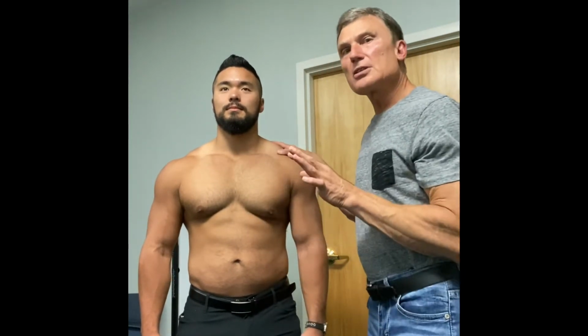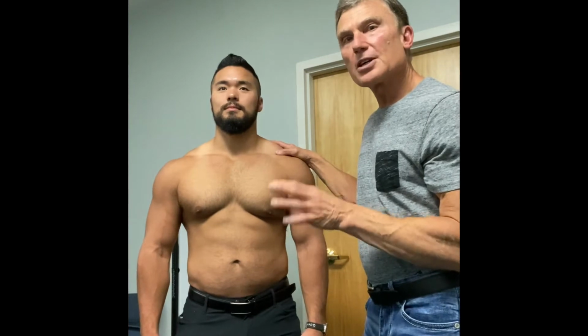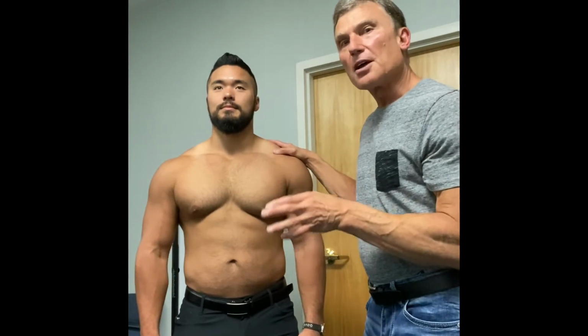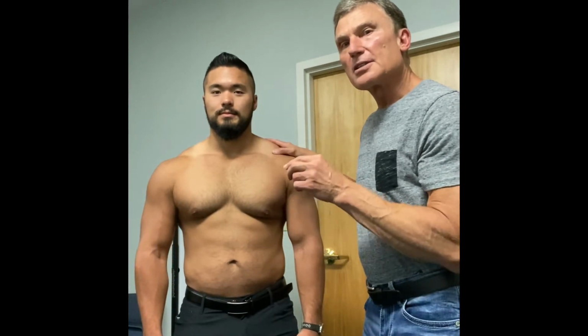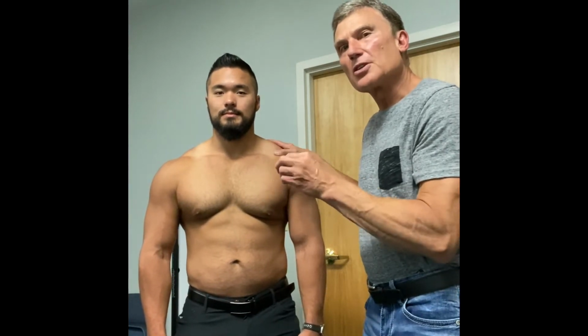So we're going to break these down in terms of specific mobilizations that I do with the patient and things that you can do to help release the scapula and stop the impingement and dysfunction in the glenohumeral joint.